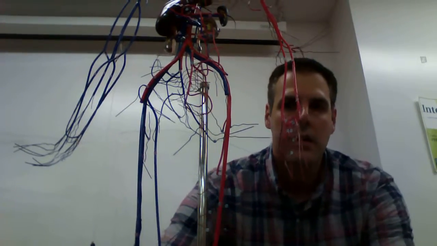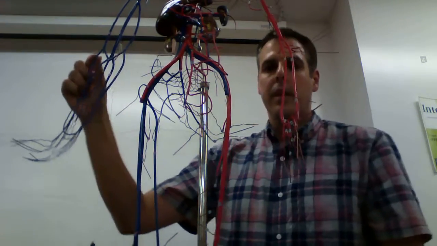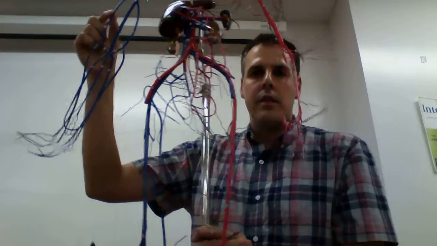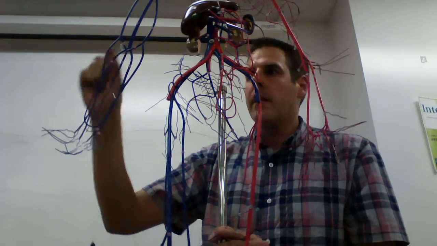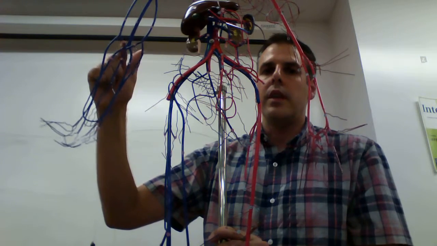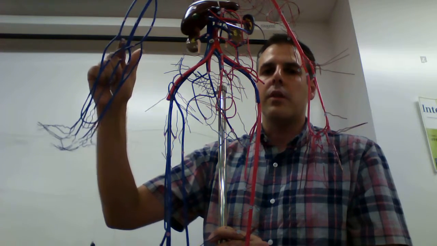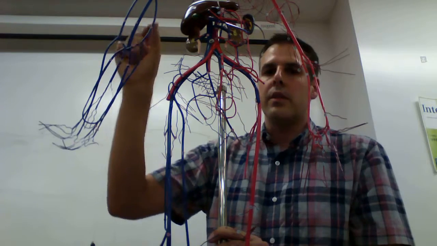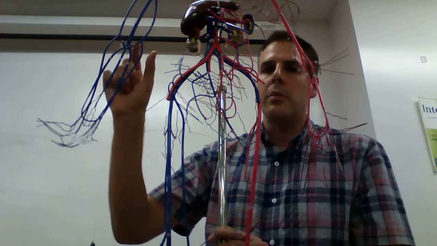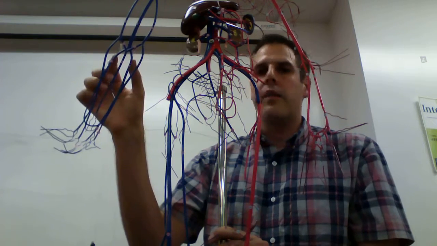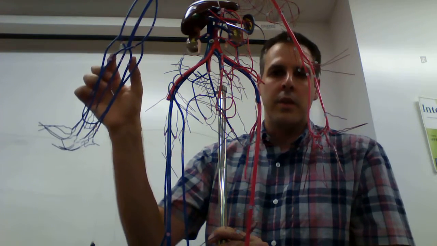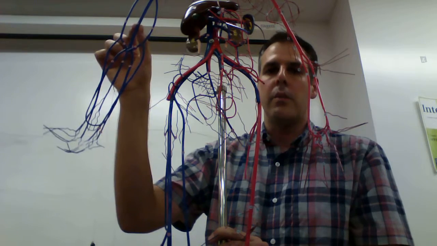Going up here is the arms. This one on the outside, the cephalic, goes all the way down. Then right here is the median cephalic, also called a cubital vein, because the basilic goes all the way down. In the middle, the median basilic, also called a cubital vein.